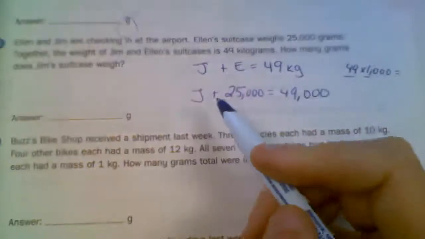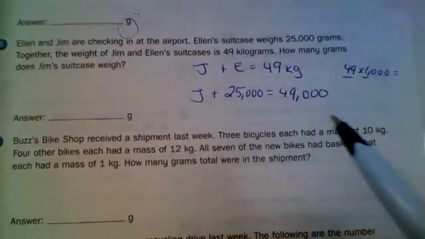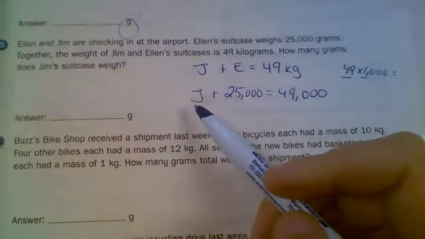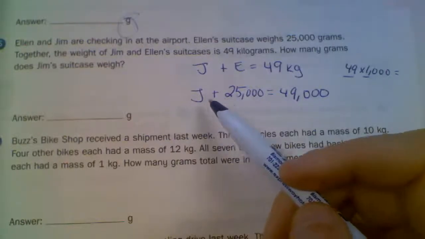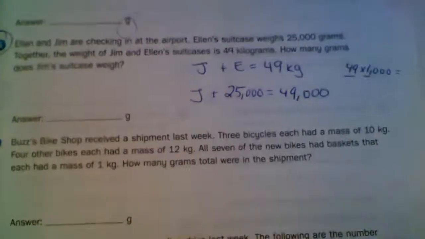So now we still have our unknown, but we've got our equation. We're ready with our grams, which is awesome. Now all we need to do is find out how much Jim's suitcase weighs. So I'll let you finish this equation and write your answer for number 6.